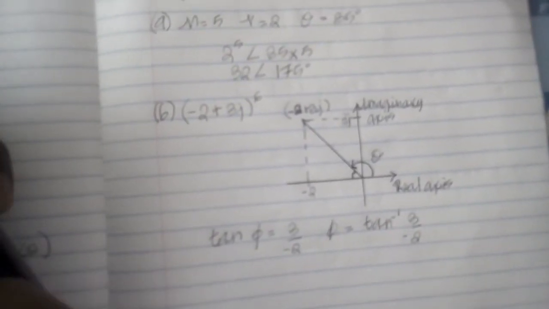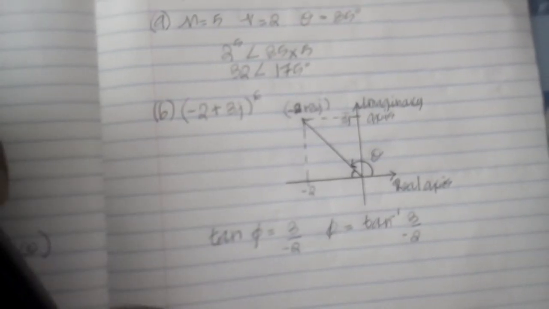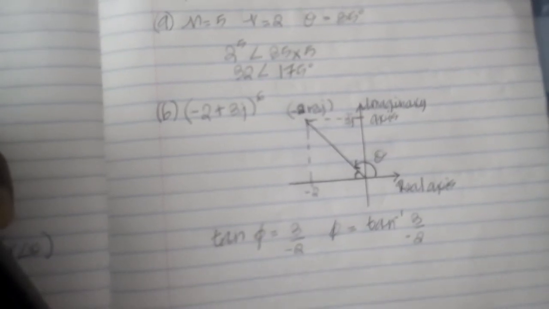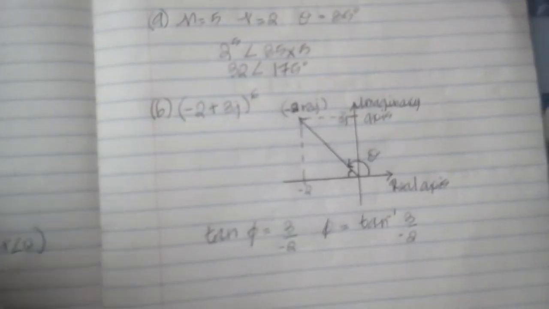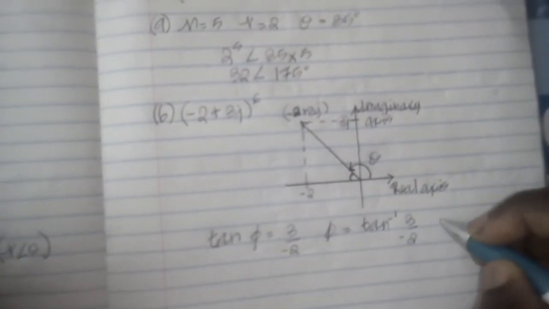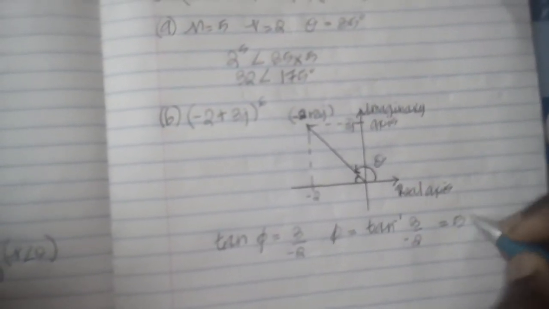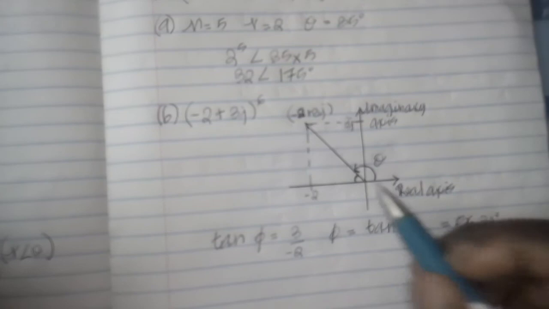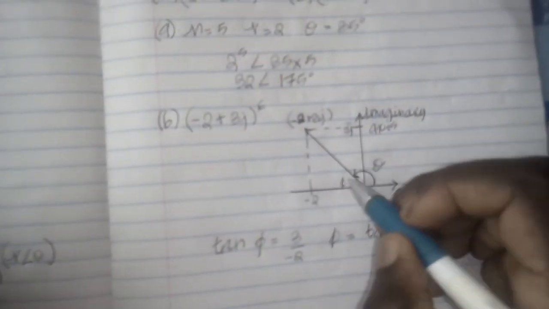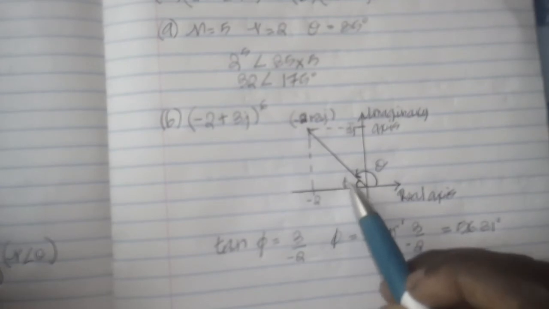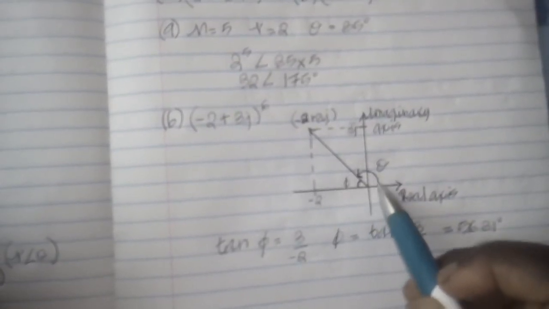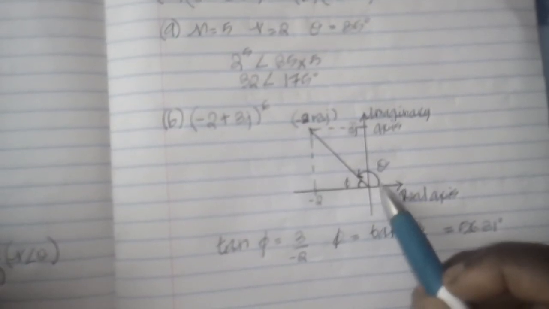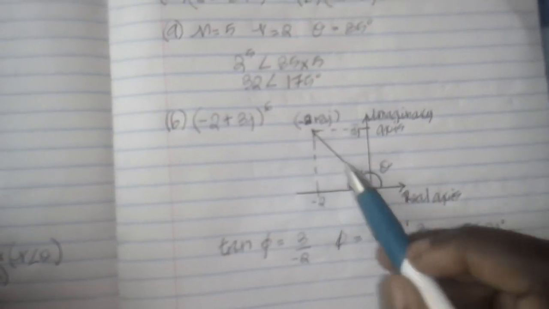Punch that in your calculator. Tan inverse of 3 over 2. So this is 56.31 degrees. That is this angle, but we are not interested. We only want this. We want the argument, and this is the argument, the angle subtended from the positive real axis to the complex number itself.